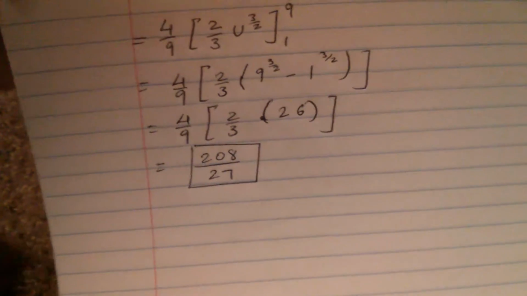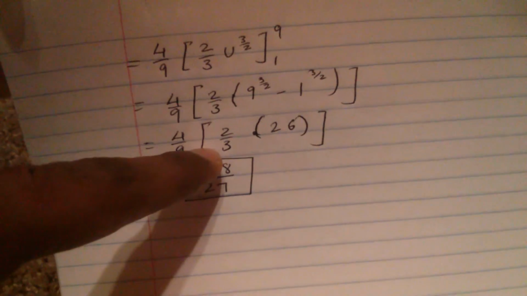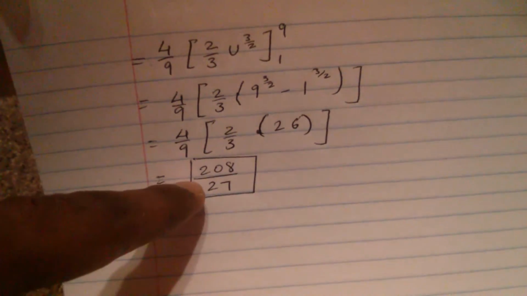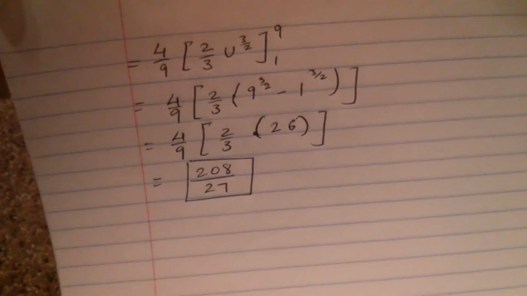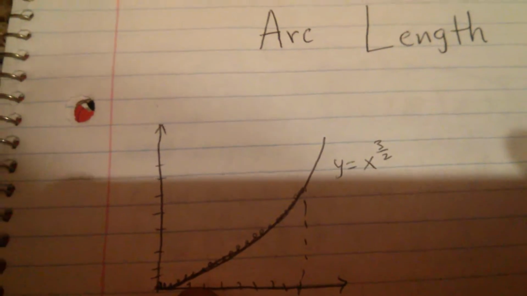This will be 27, and this will be 1, because 1 to the power of anything is 1. So you get 27 minus 1, 26, and then multiply by 2/3, multiply by 4 over 9, and you get 208 over 27. Now 208 over 27 is the length of this piece of graph right here.